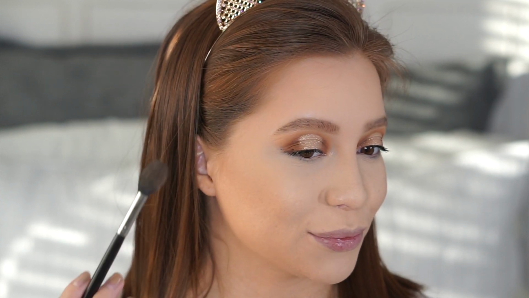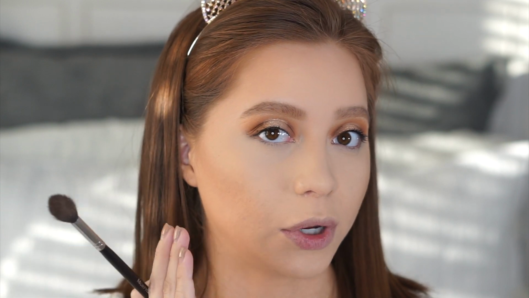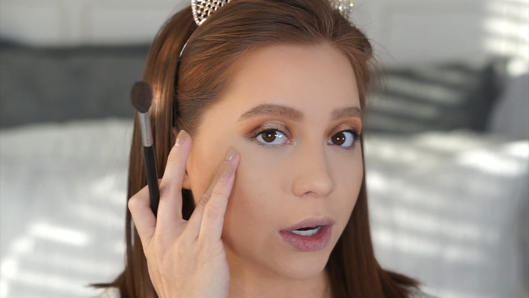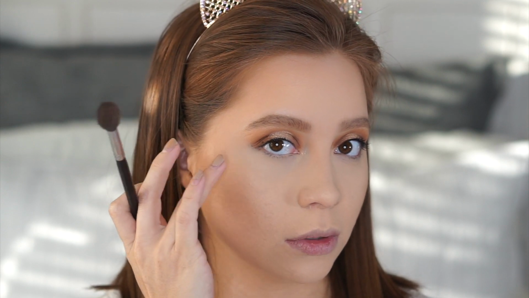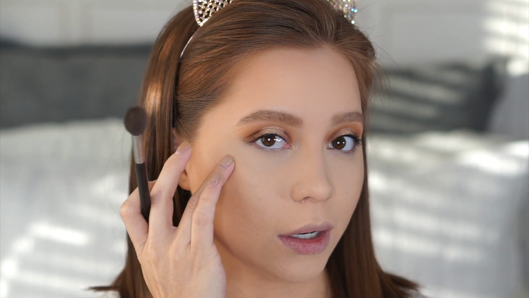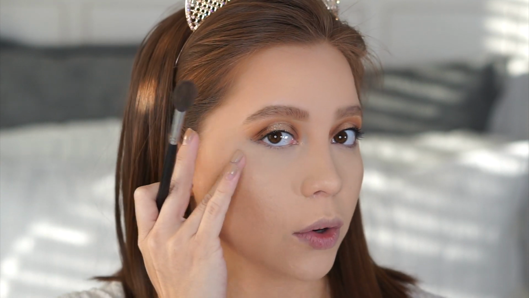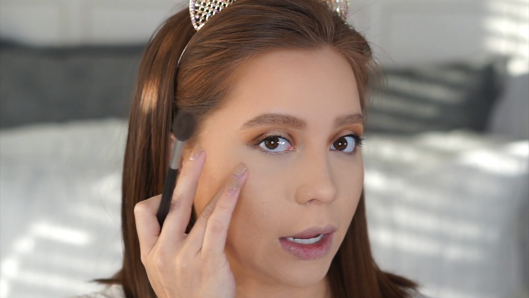So what I like to do is smile a little bit, and this is the same thing I do for where I want to put my blush. But for my highlight, you always want to put it right here at the top of your cheekbones. So for me, it's right here. I don't ever like putting it right here because my pores are bigger here, and I feel like that will just accentuate it. So I always put it right here where the light is going to hit it anyway.